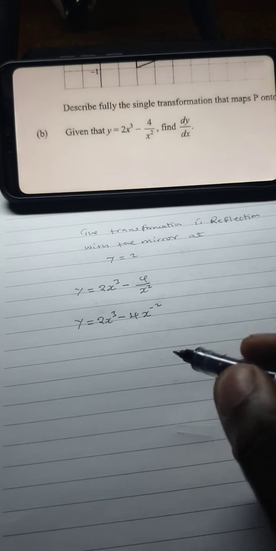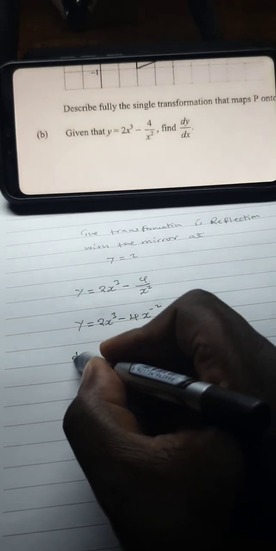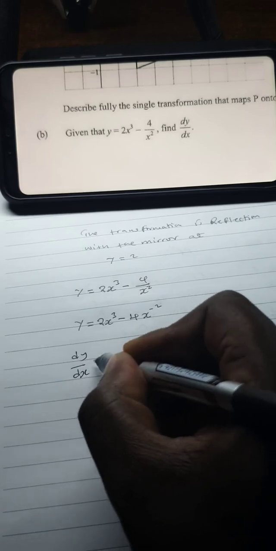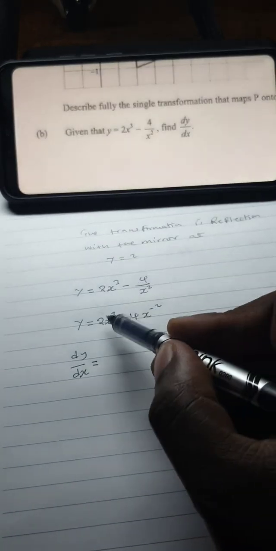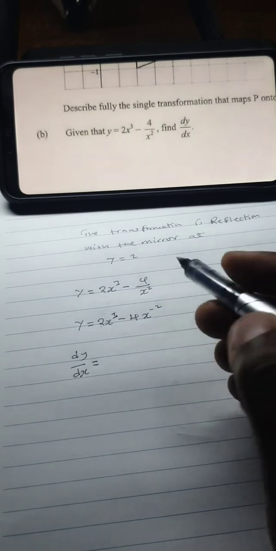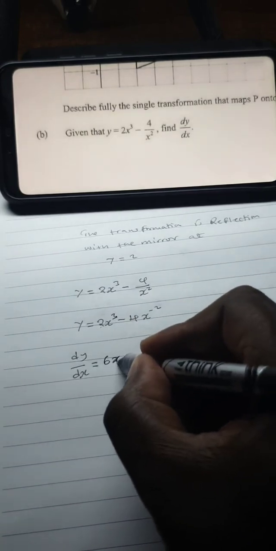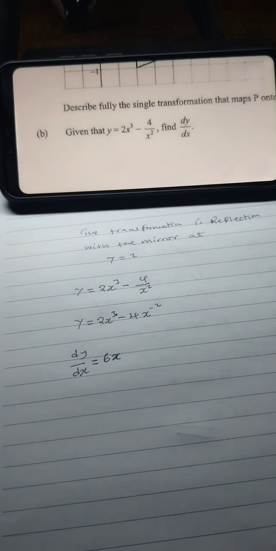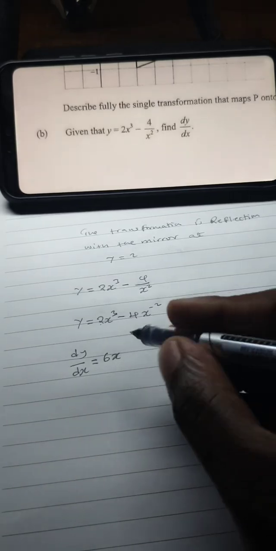So I'm going to say dy over dx is equal to 2 times 3, it is 6. What happened to the power? The power gets reduced by 1. So from 3, the power is now 2.